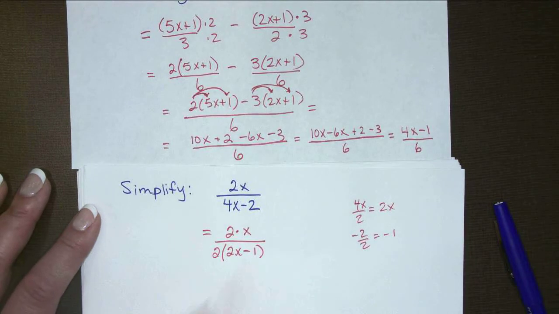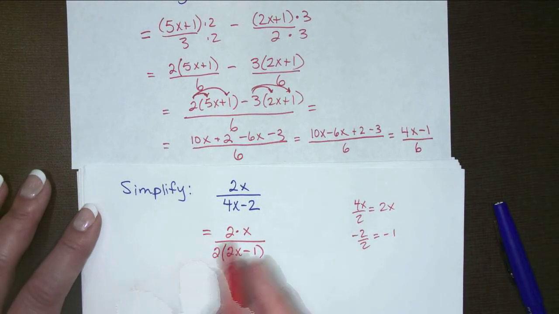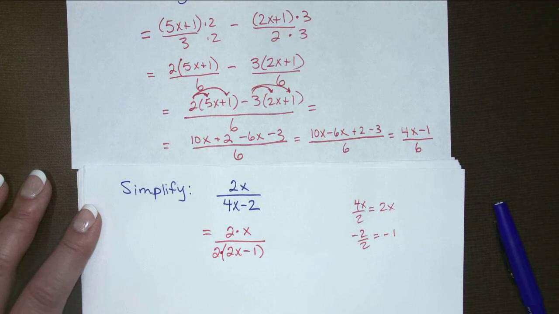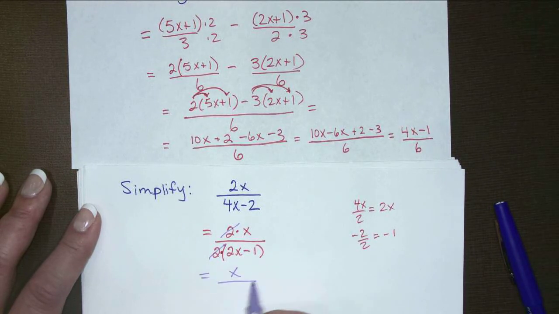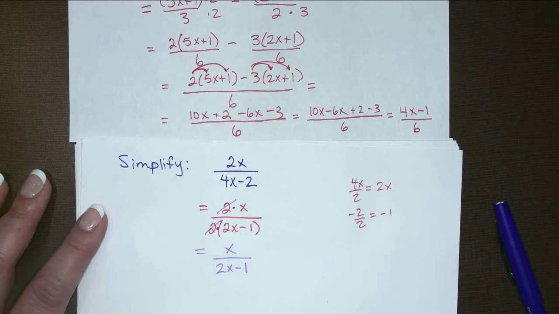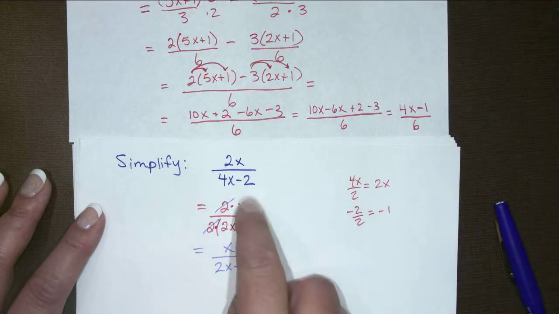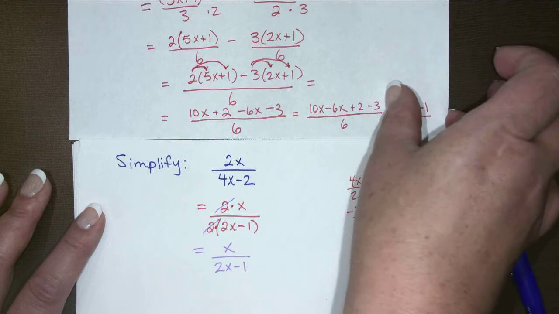So this is the same expression. Now this is 2 times that bracket. Do you agree? And so we do have on top and on bottom 2 times something, and that's why we can cancel it. And we would have x over 2x minus 1 as our answer. But nothing else cancels, not this x, because the x had to be in all 3 for an x to cancel. Just like this 2 was in all 3 parts for it to cancel.